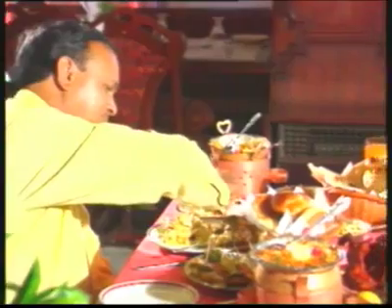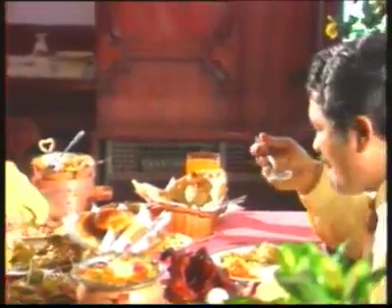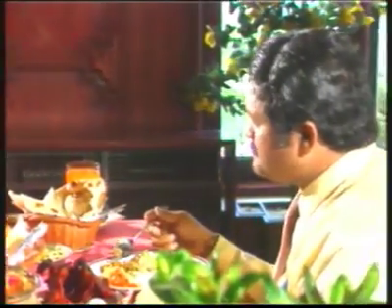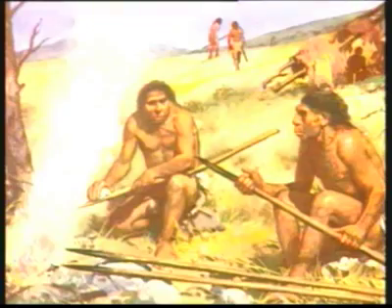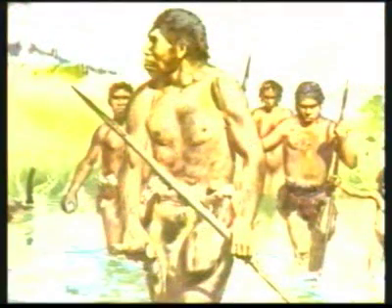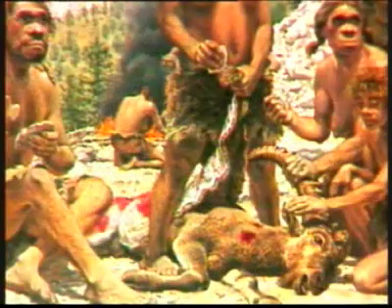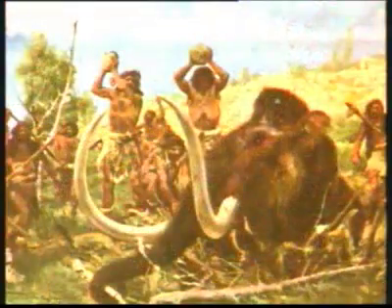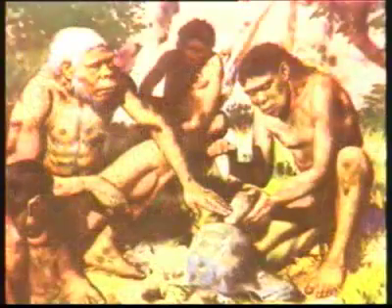Man depends for food on agriculture, fish, and animals. Primitive man of Stone Age was a hunter and food gatherer. Gradually, when he got afraid of some animals, he started agriculture and animal husbandry.